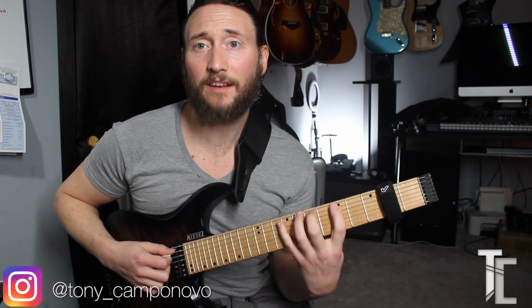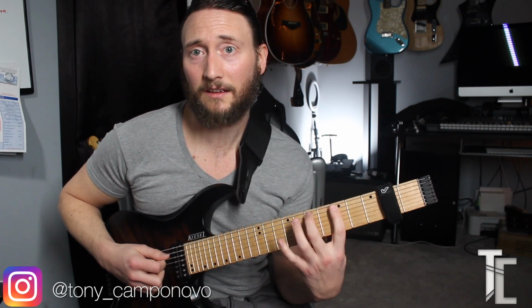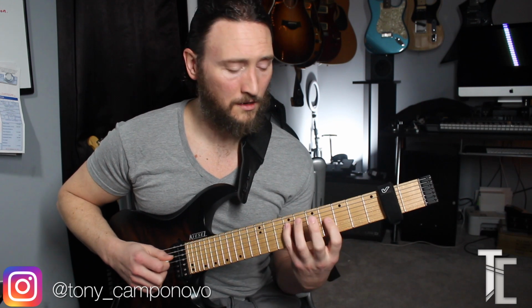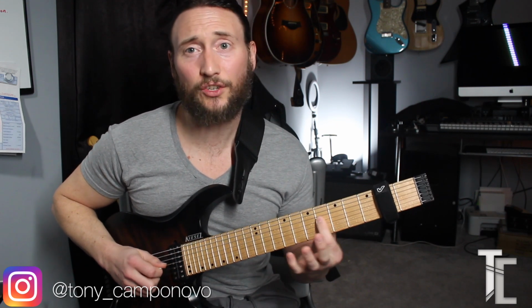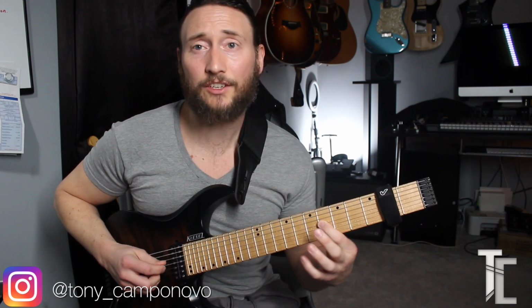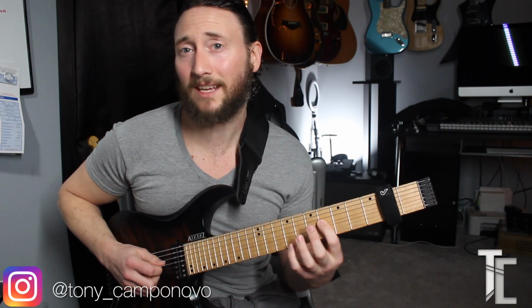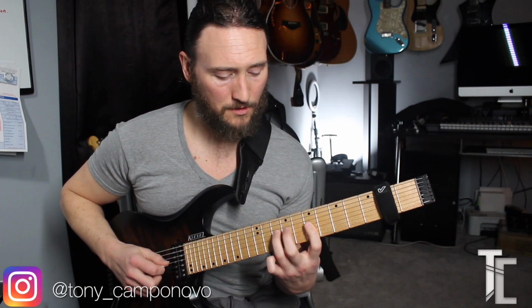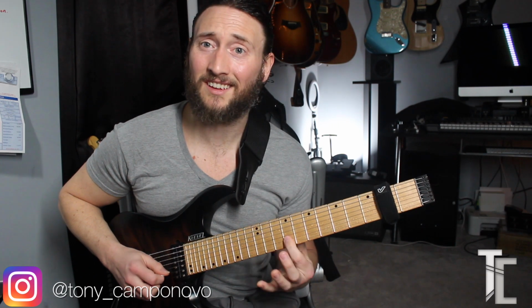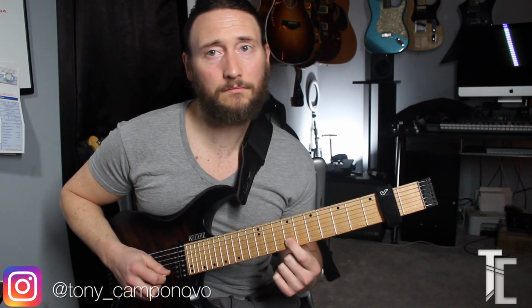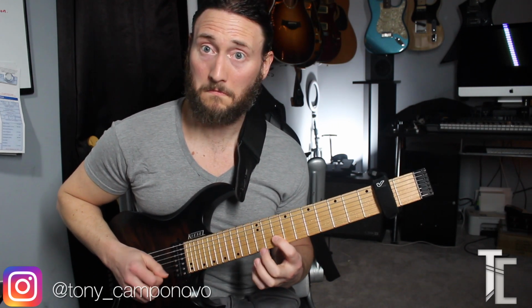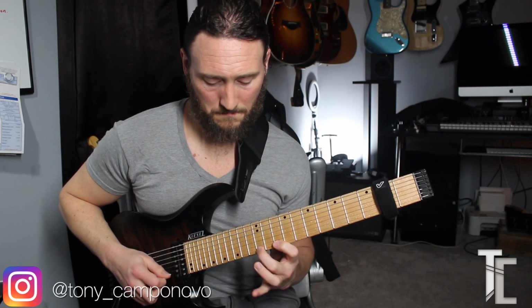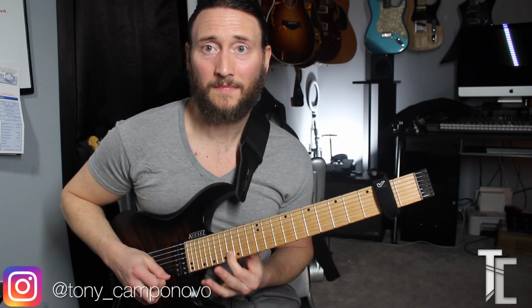Probably the first thing that would jump out at you is that if I start here on this A, there's our G sharp, there's our leading tone. I can just slide up a fret and play the exact same pattern, and then do it again. Now obviously we run out of strings.